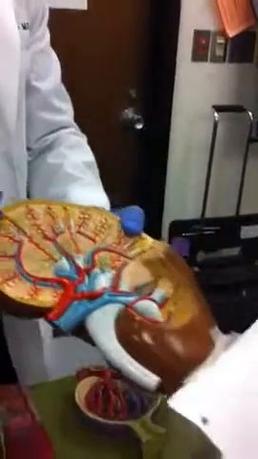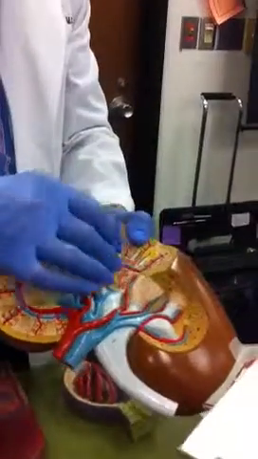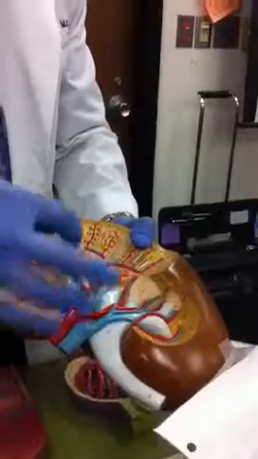All right. Here is a minor calyx. Here's a minor one, a minor one, a minor, a minor. And these are major ones down here, you see, where they expand.